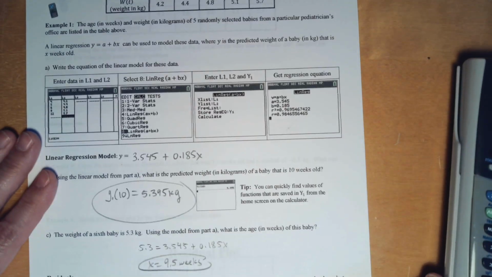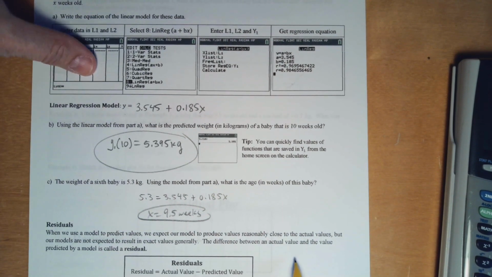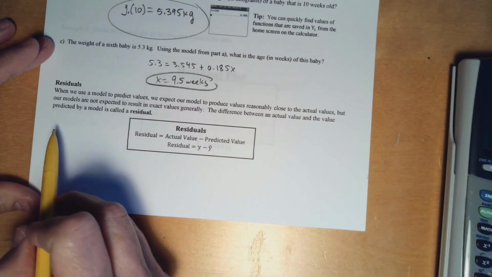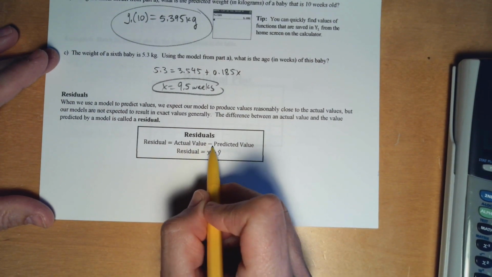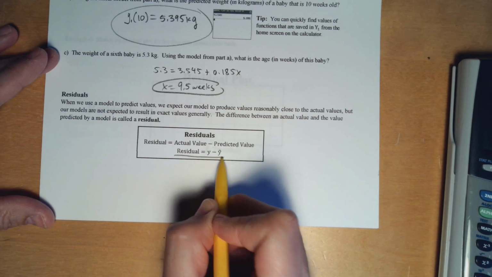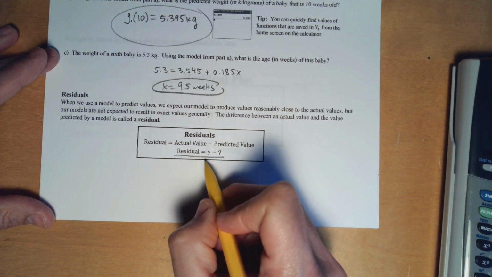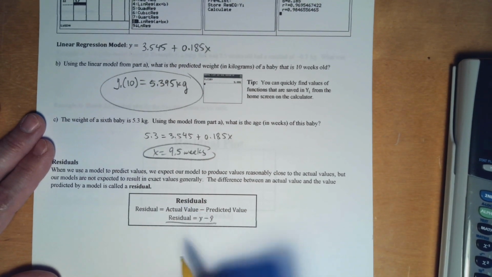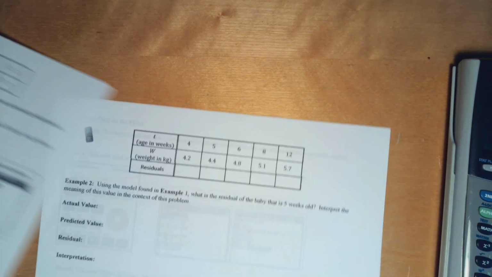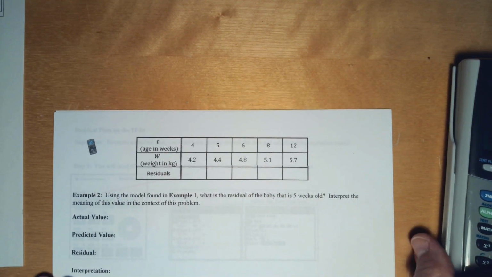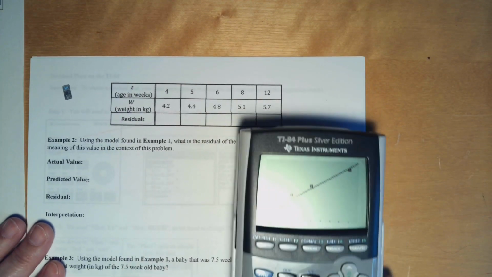So basically it's the difference between the actual value and the value predicted by the model. That's the residual. So if we take the actual value minus the predicted value, that is called our residual. Our actual value is literally the thing from our data, and then we subtract off what the model tells us we are at that number. Okay, so we're going to do that over here. Let's just do a couple of these. I'm going to show you how you can do this on your calculator.